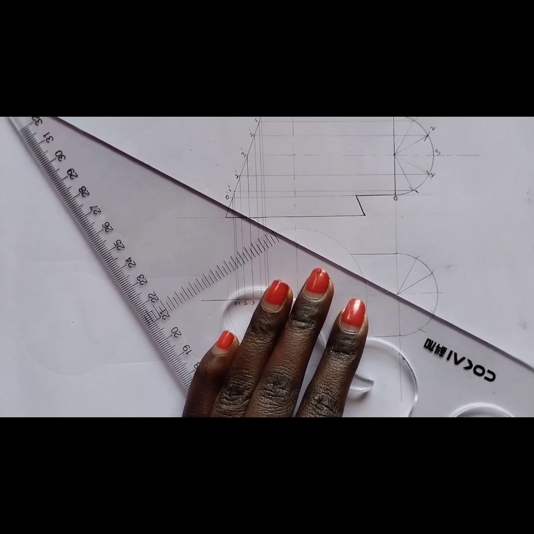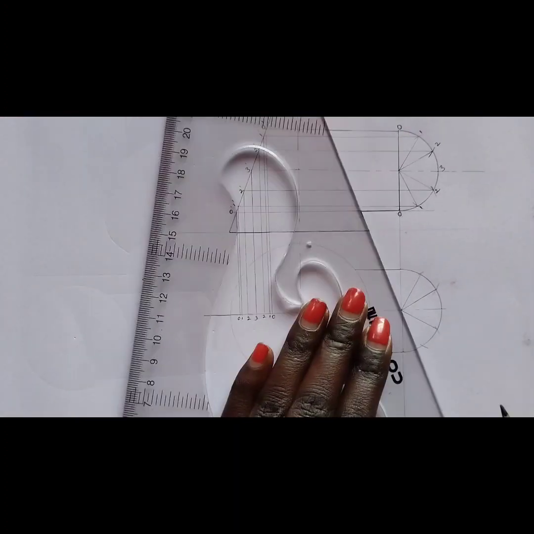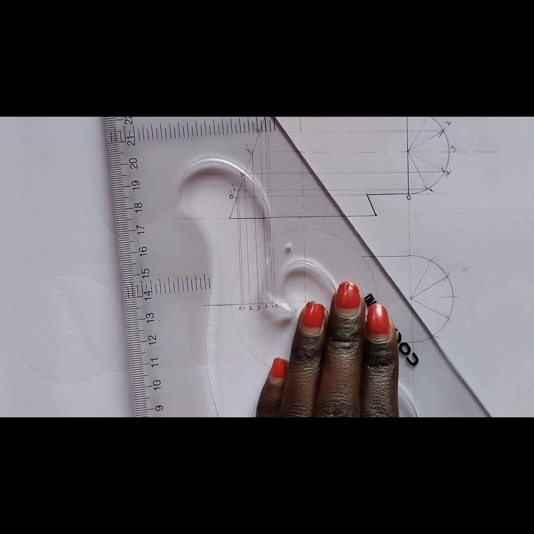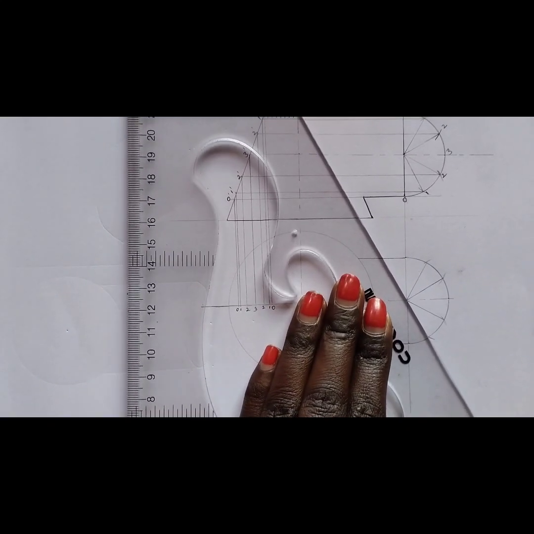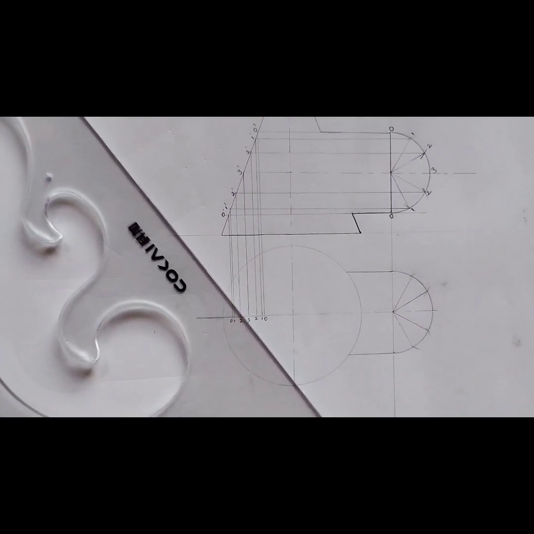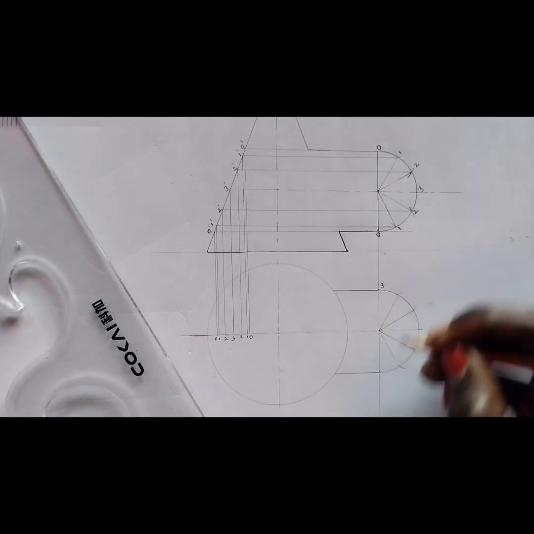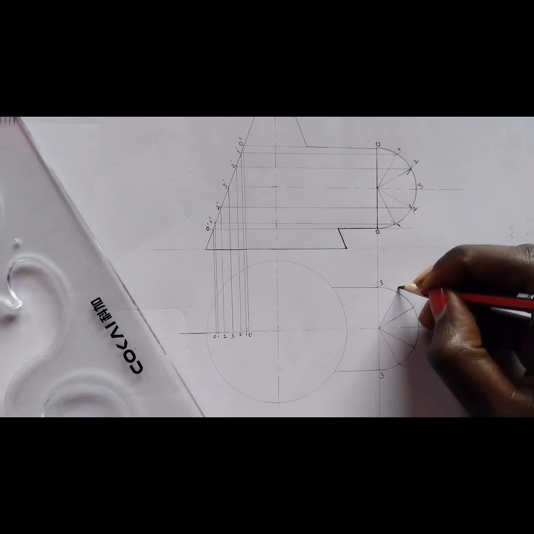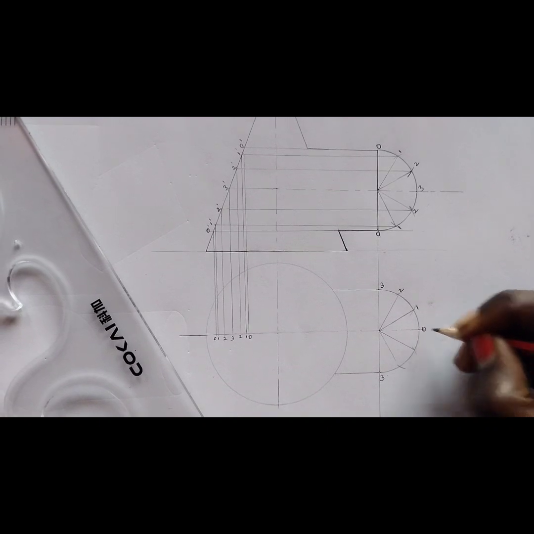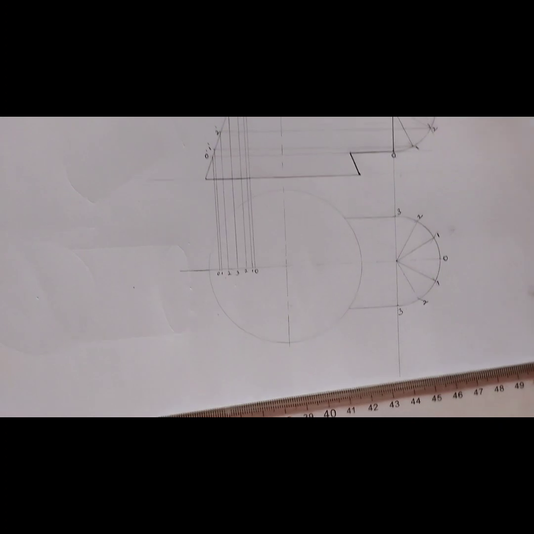Make sure you are accurate. So we already have the 6 subdivisions, so I can name. Remember, in my previous video I showed you how to name this part, that the 3 will go to the top and bottom part. Then we have 2, 1, 0, 1, 2, and 3. So we already have that.